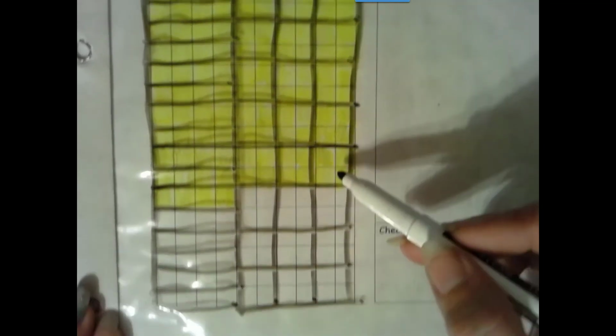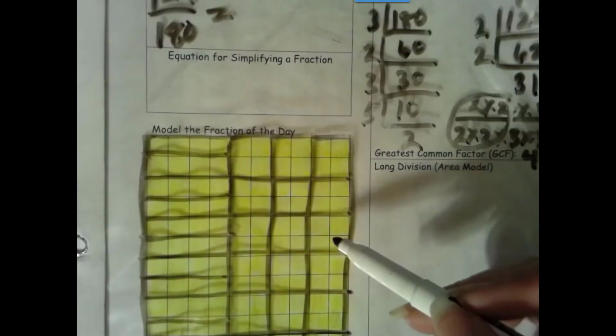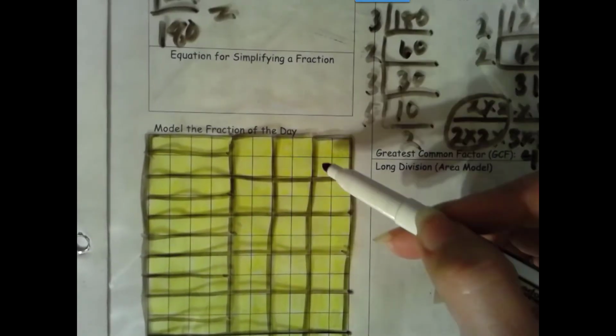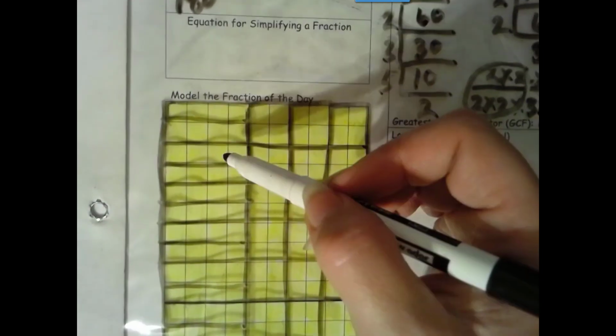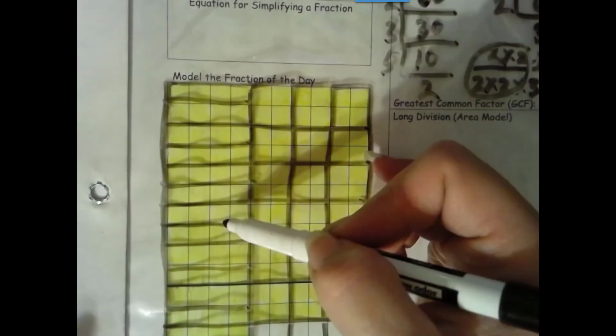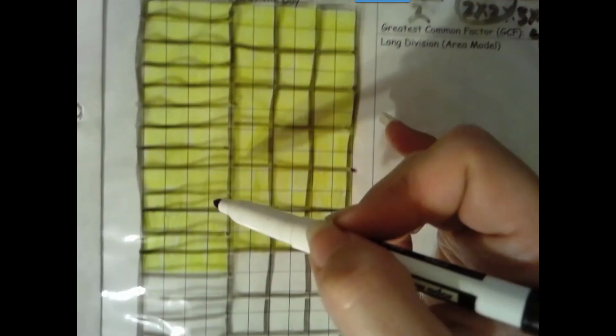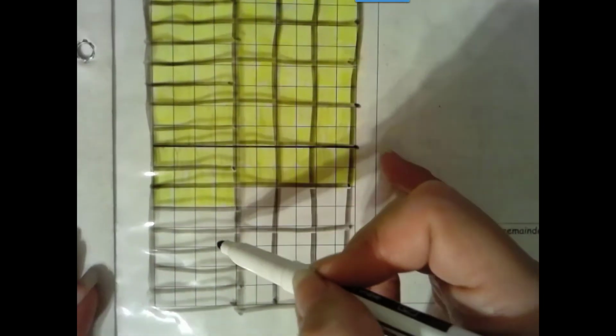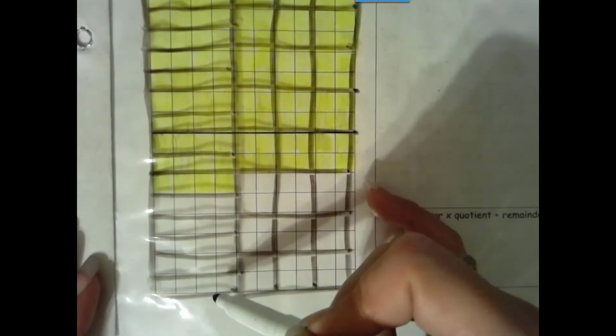Alright, so on this side I have 3 groups of 3 in each row. So I'm going to count by 3s, and then I'm going to go count those after. 3, 6, 9, 12, 15, 18, 21, 24, 27, and then counting on, 28 through 45.